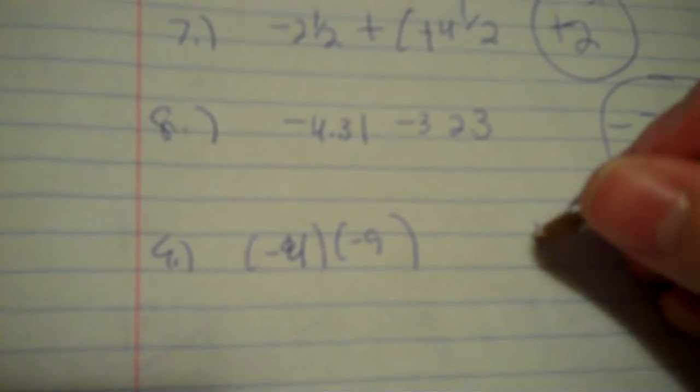Okay, now multiplying and dividing. -4 times -9. So a negative times a negative is a positive. 4 times 9 is 36. Positive 36. Number 10. We have -1/3 times -6 times 5. So a negative times a negative, we know it's positive, okay?